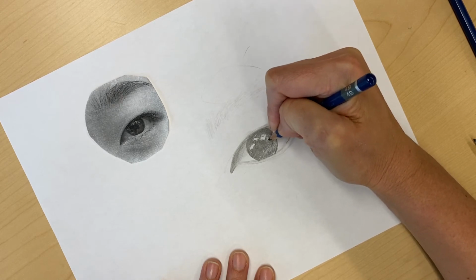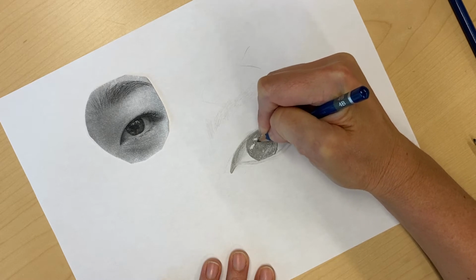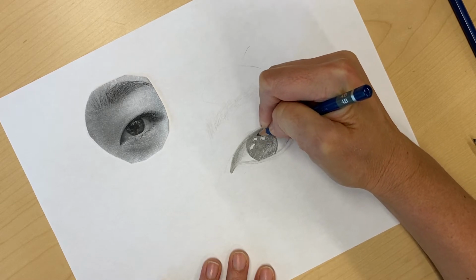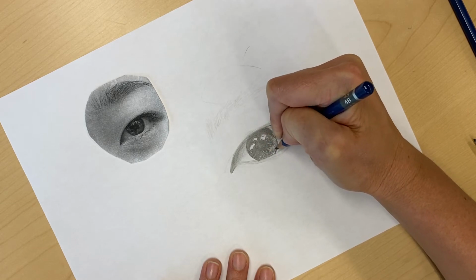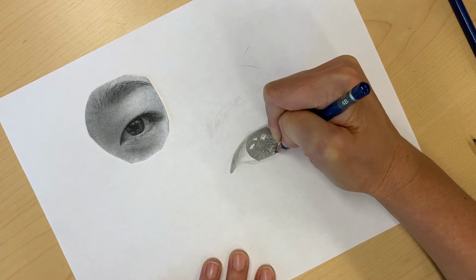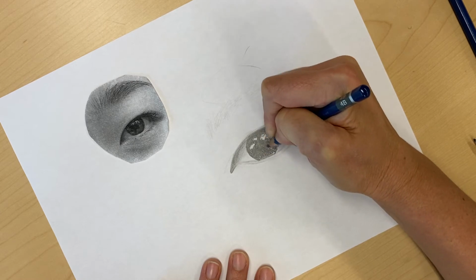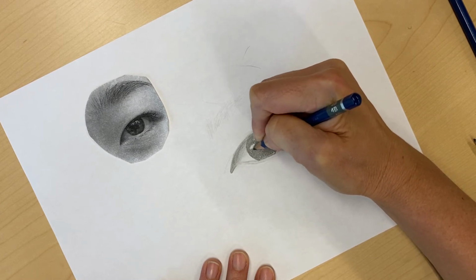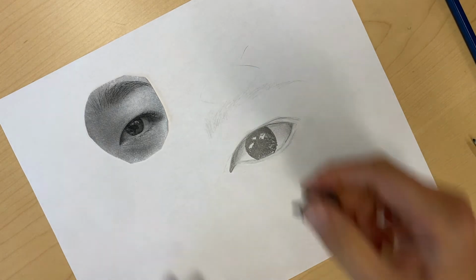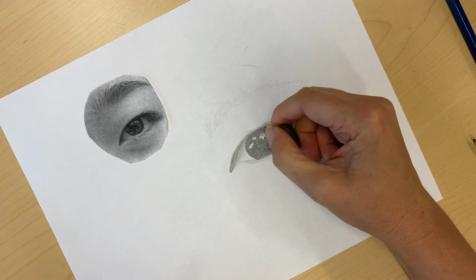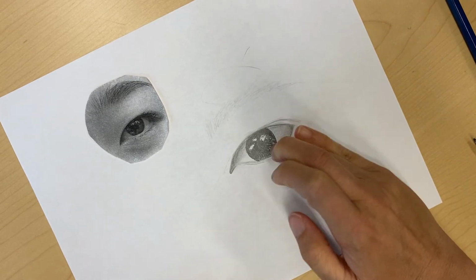So I'm just going through, looking at my reference picture, trying to kind of create the same look and create these markings that go out. All right, I'm pretty happy with that. Clean up any weird stuff that got on there.